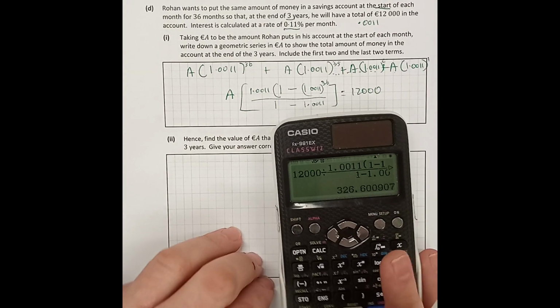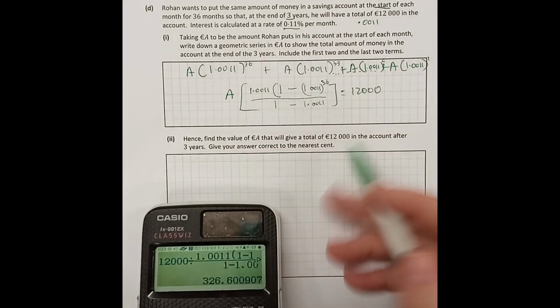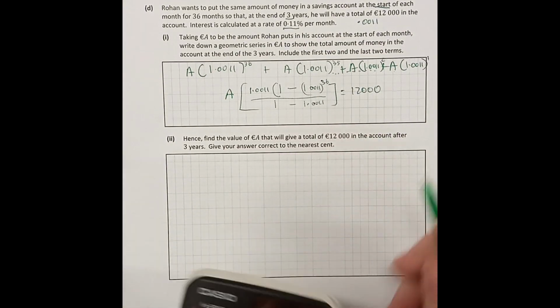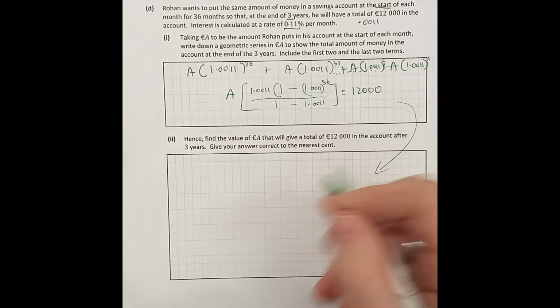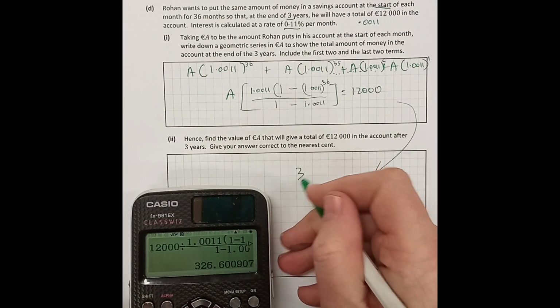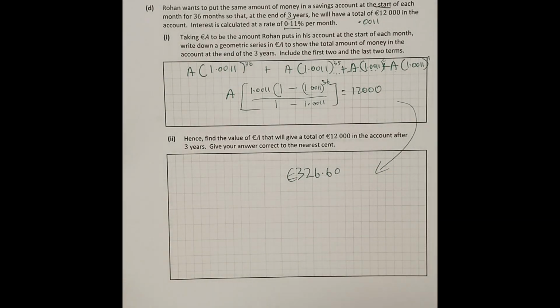And I'm getting €326.60. And to the nearest cent, that works pretty good. Okay, so this answer is going to be €326.60. Okay, so that's a nice one. Nothing too crazy or hard about that one.